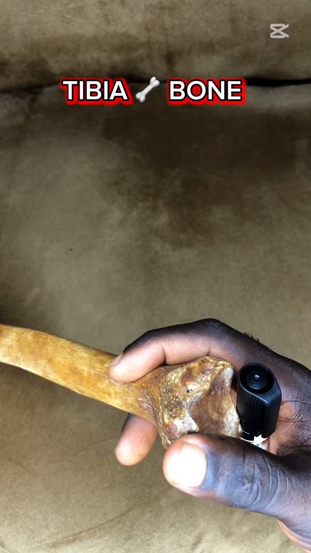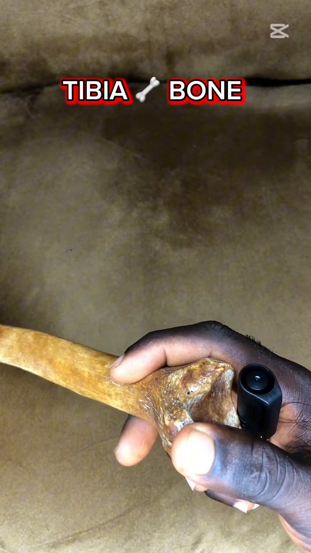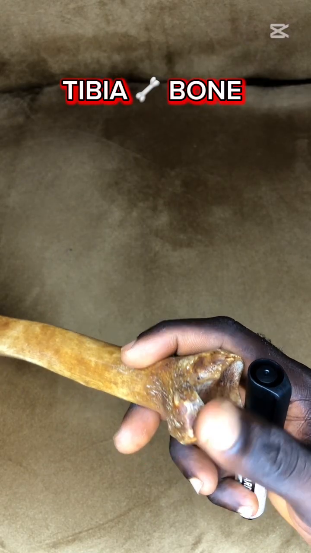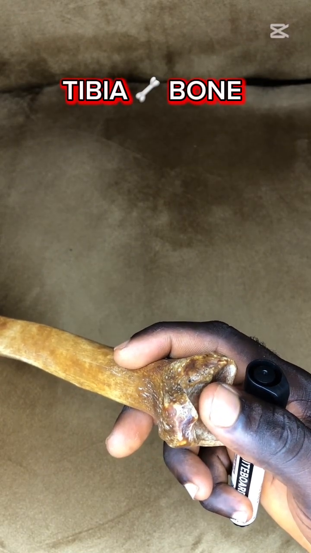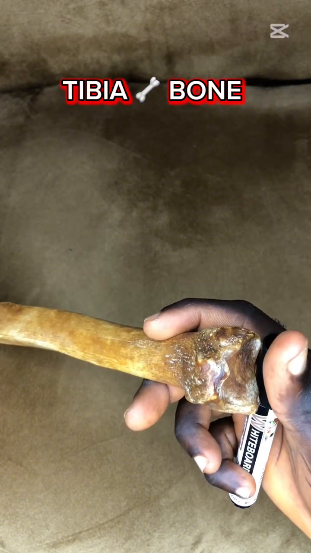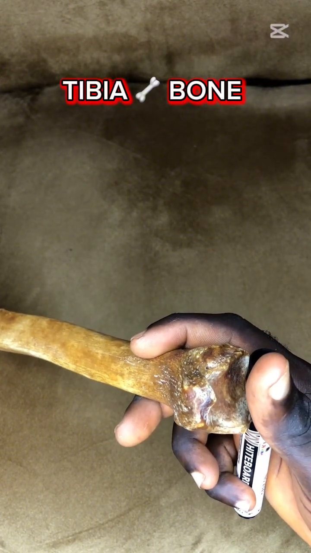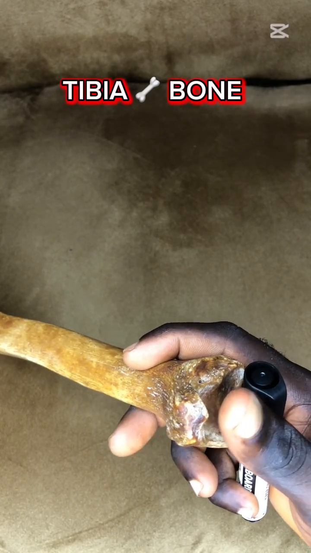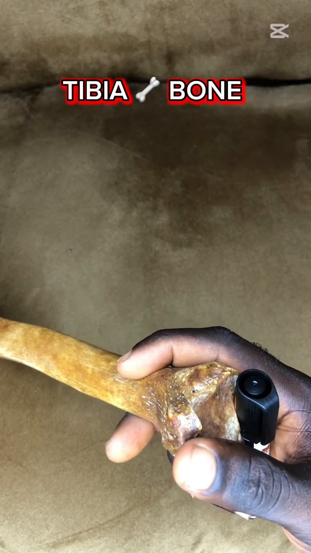It means that the talus bone will be forced against the medial malleolus. Because when the ankle is twisted inward, that is over inversion, it leads to the fracture of the medial malleolus.